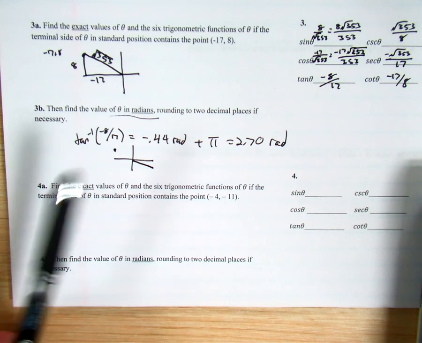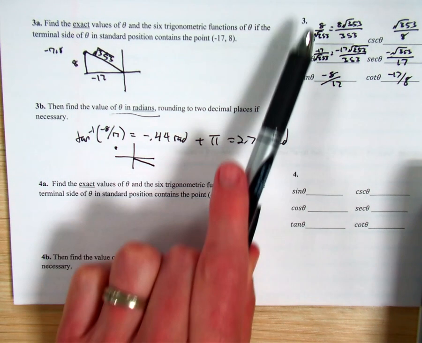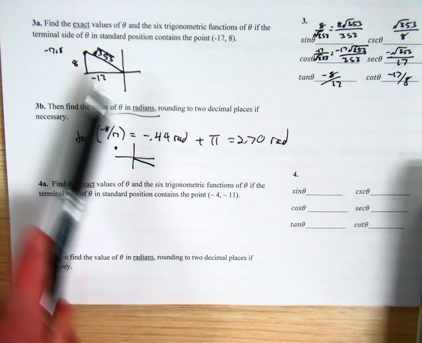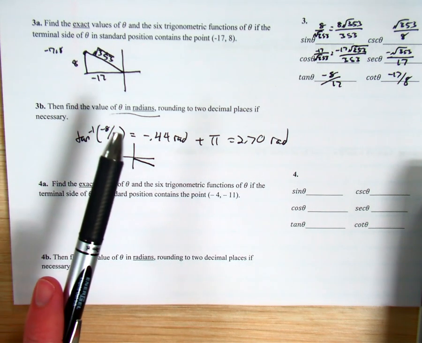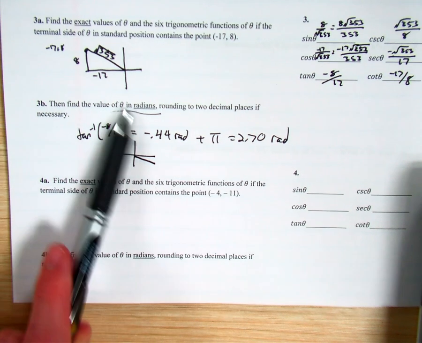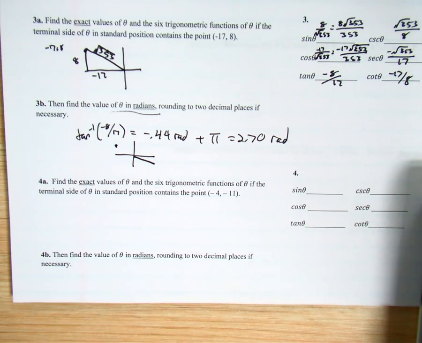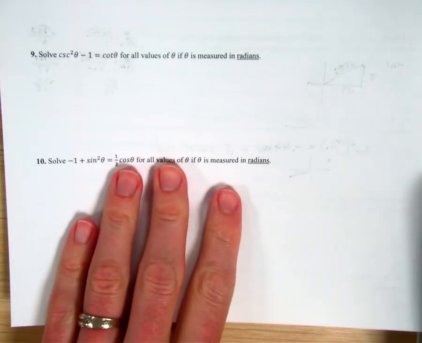Alright, so make sure you're in radians mode, tan inverse, or you could do any of those, okay? Double check to make sure it makes sense, okay? And then add pi or possibly 2 pi if you need to.